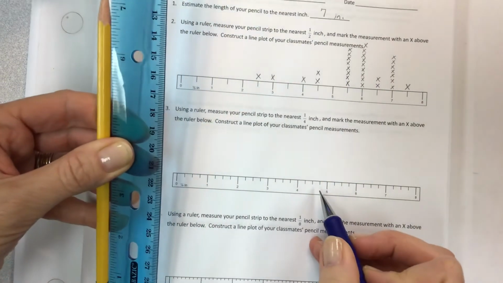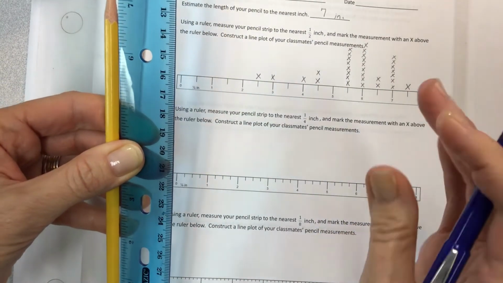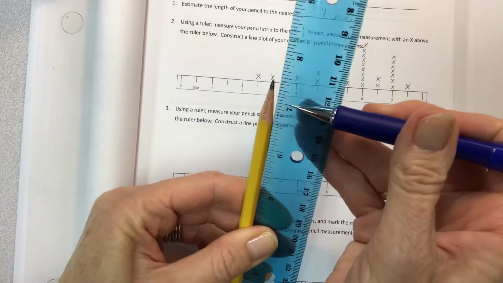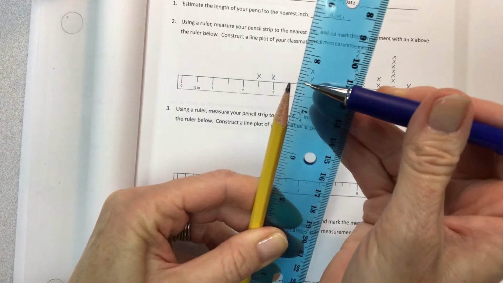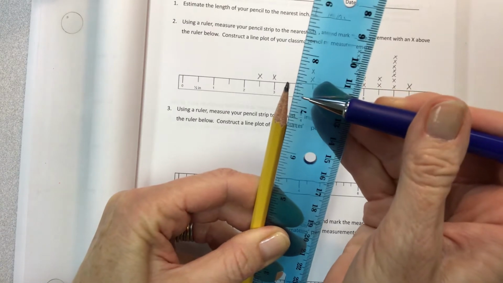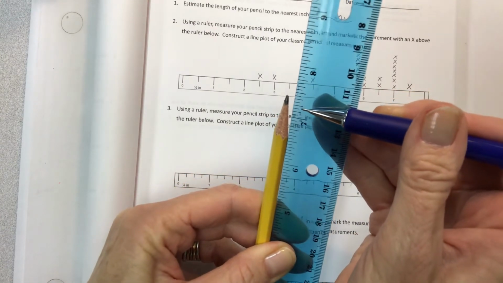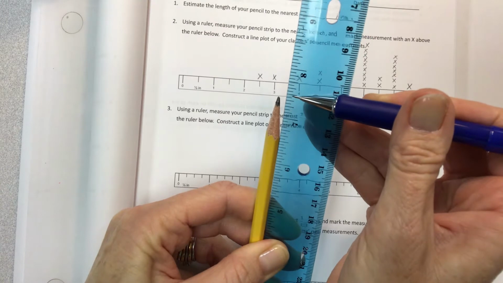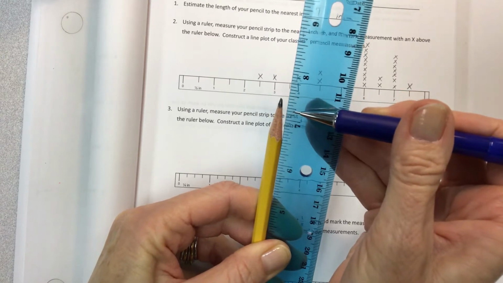So what happens is I have more marks to refine my measurement. And remember, I said it didn't quite make it to the 7.5, but it's more past the 1/4, closer to the half than it is to the 1/4, okay?